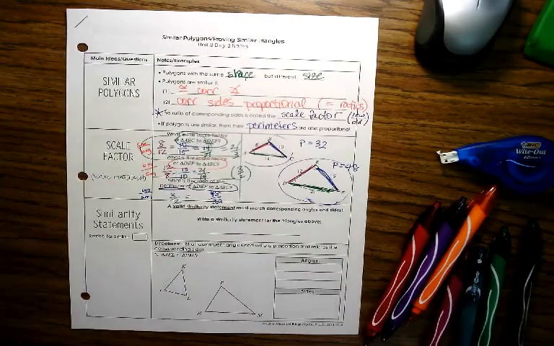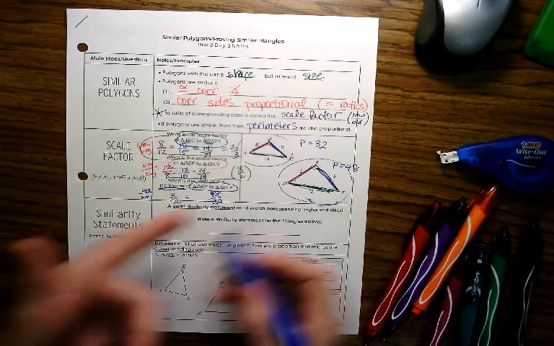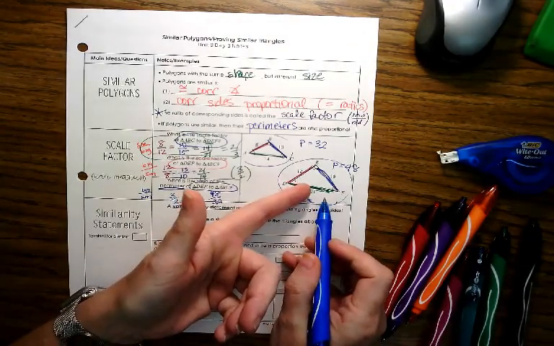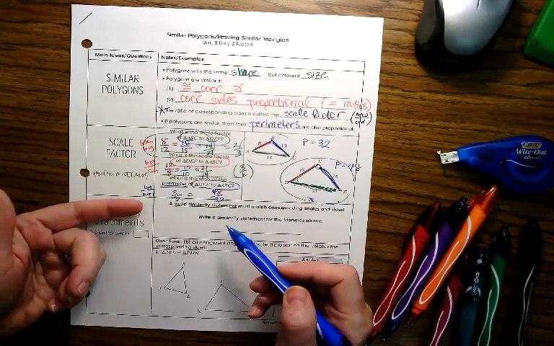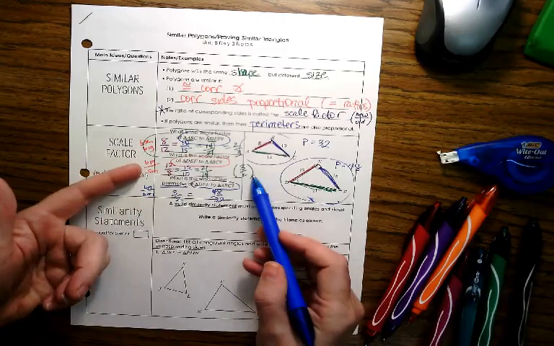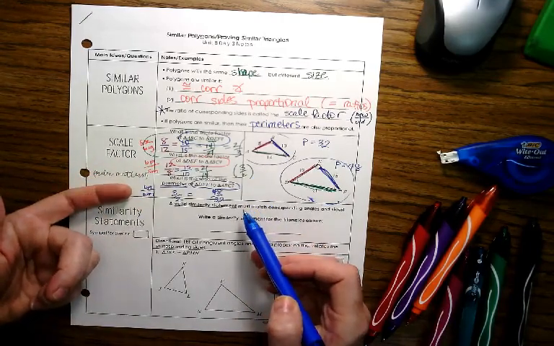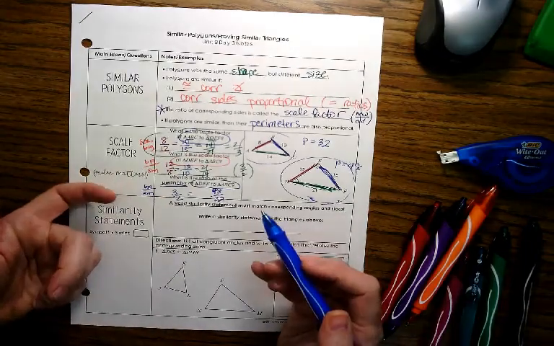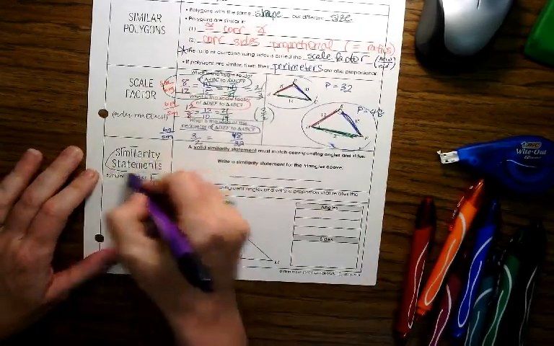It still works, which is nice. We're lazy, remember? Do you want to have to calculate that every time? If you can do it with the sides, why would you bother adding up to do it for the perimeter? Because the side scale factor is the same as the perimeter scale factor. And you're like, oh yeah, less work. We like that. Okay? And then you get to similarity statements.